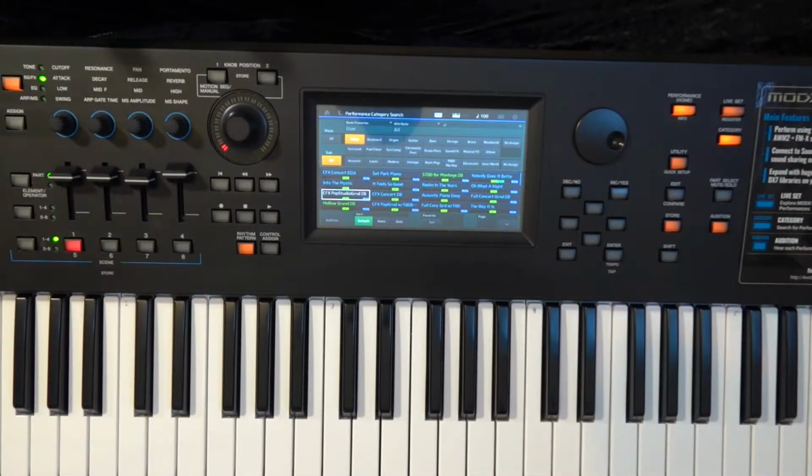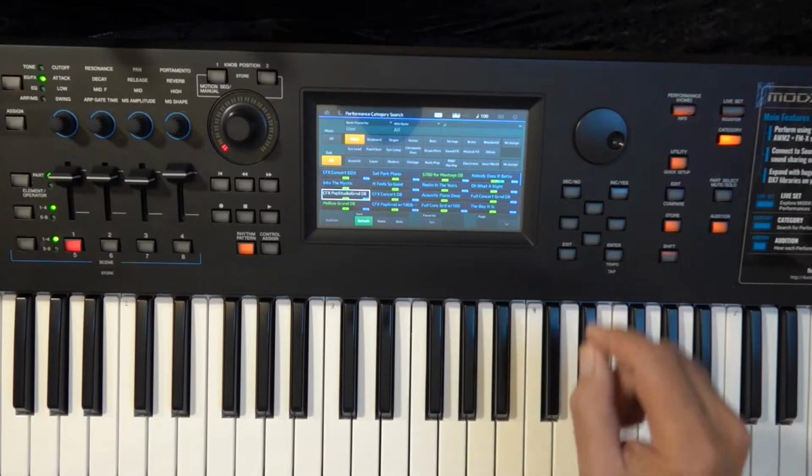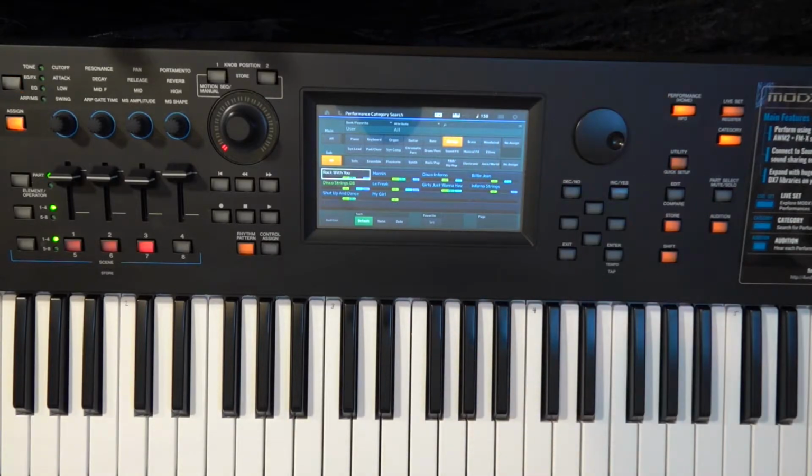I went through some of the beautiful string sounds on the MODX, and I put the names of each string performance as I transitioned to each one. And there's a lot of beautiful ones in the MODX. A lot of them are pretty similar. In fact, you almost can't distinguish some of them from the others. They're that close, and the differences can be very subtle.